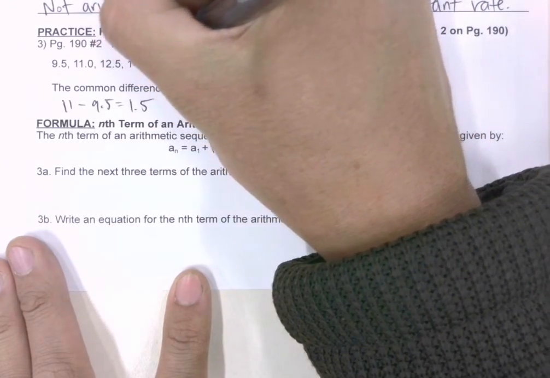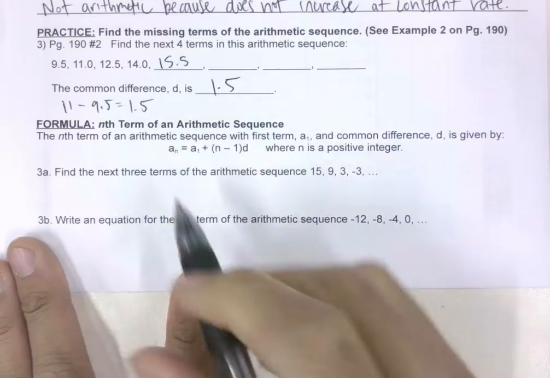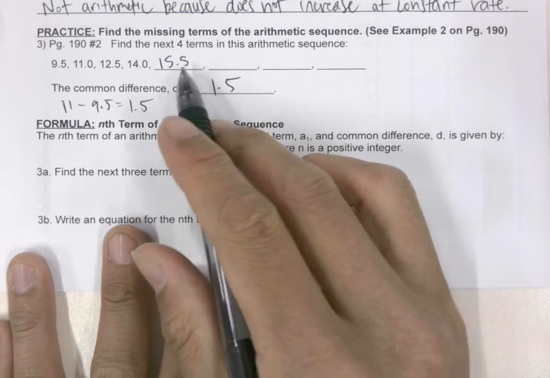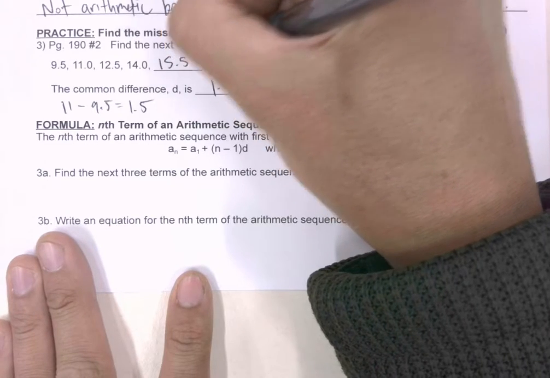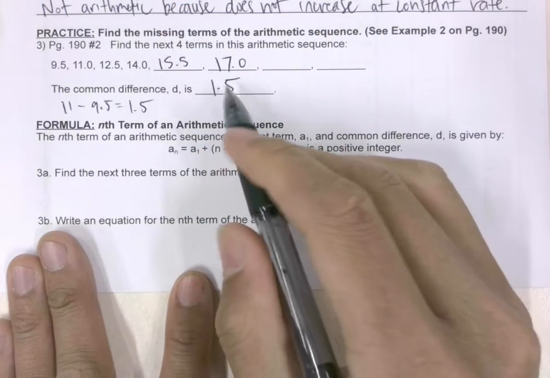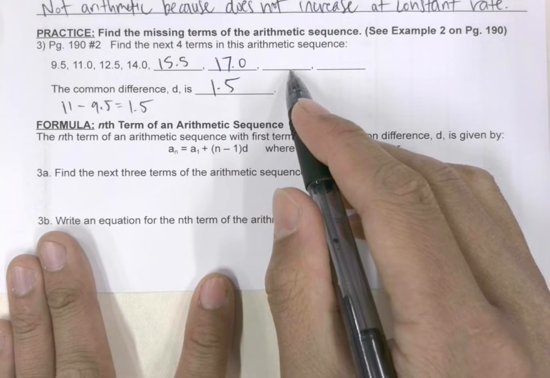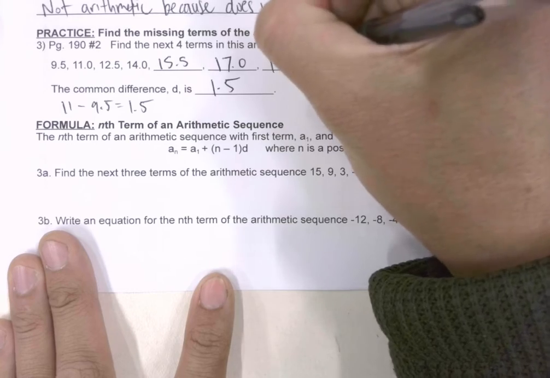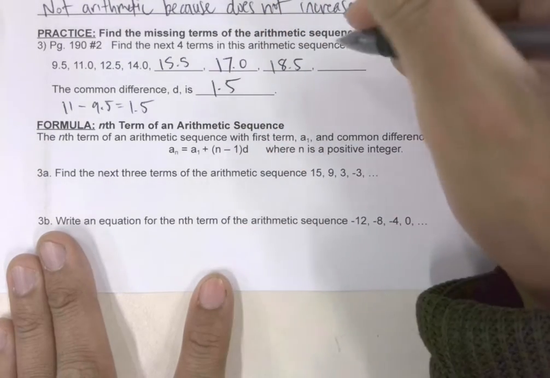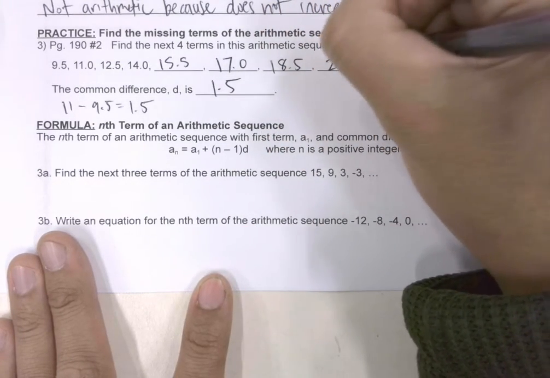So we'll get 15.5. Then to find the 6th term, you take the 5th term and add the common difference, and that would be 17.0. To find the 7th term, we take 17 and add 1.5, that's 18.5. And to find the last term, it's 20.0.